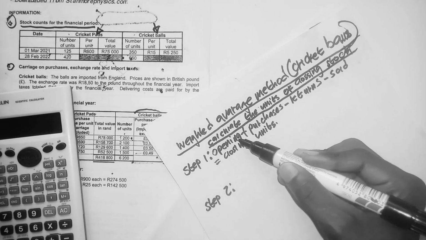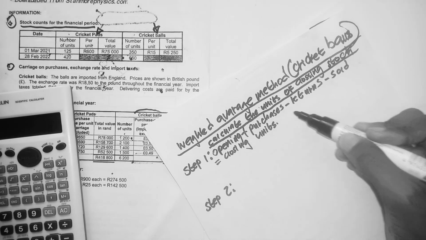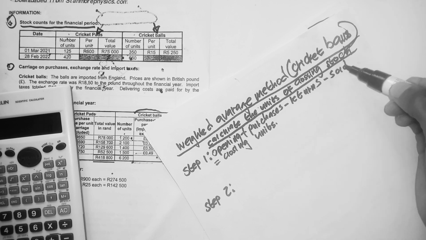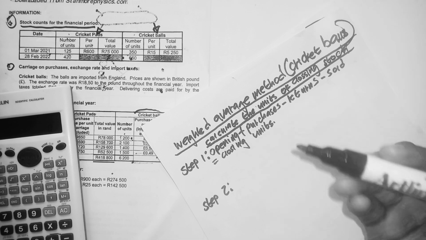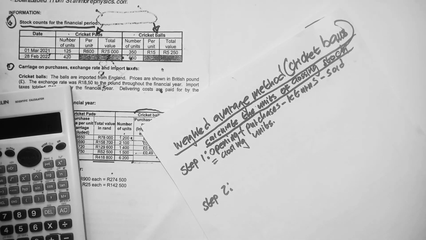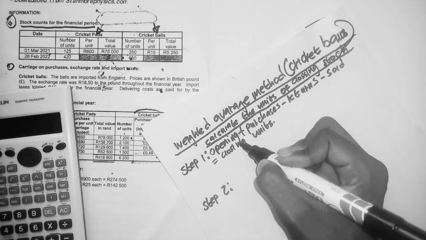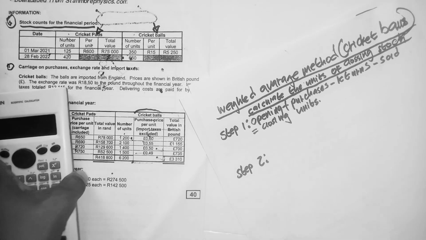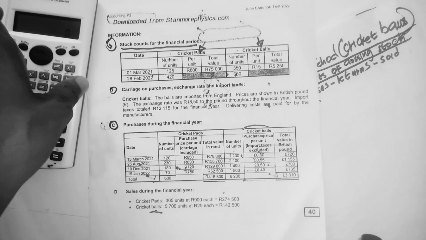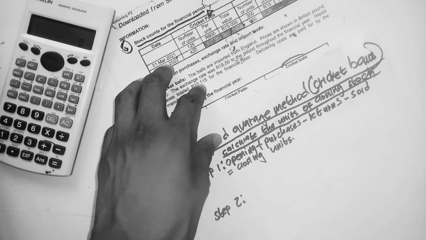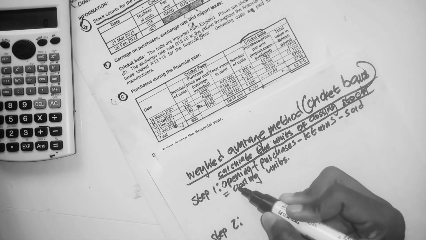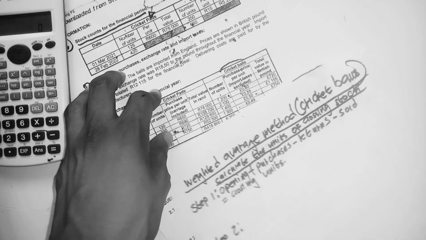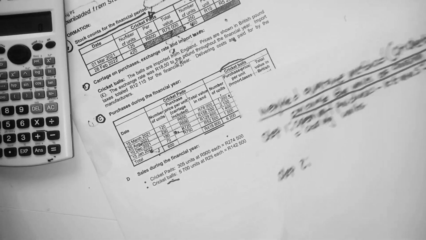Your opening stock plus your purchases minus your returns minus your units sold equals your closing units, the number of units of closing stock. You will get them here. So let's punch in our numbers and see how much we have. All right, on cricket balls, let's get our opening for cricket balls.